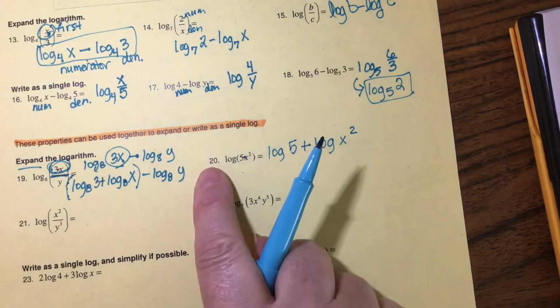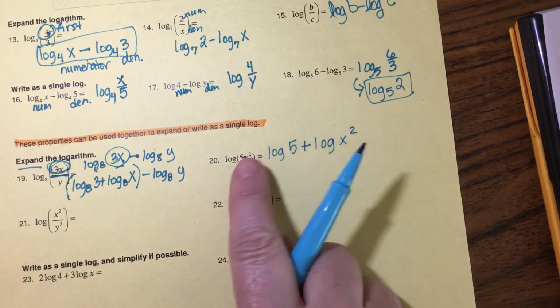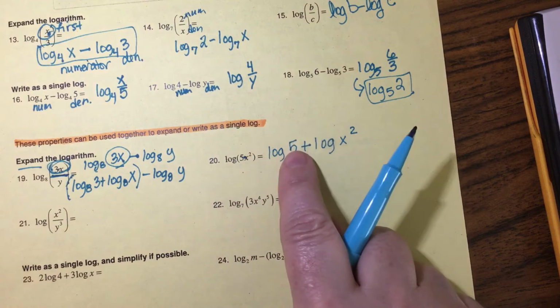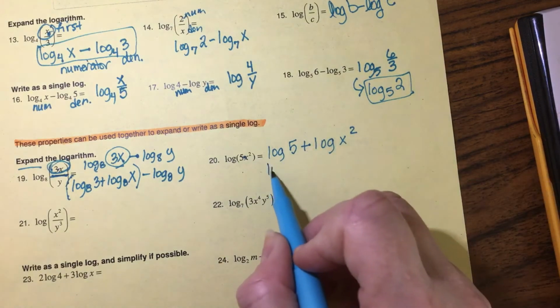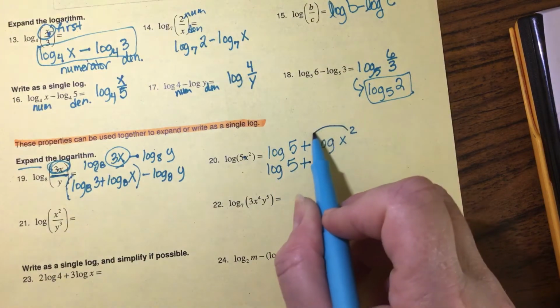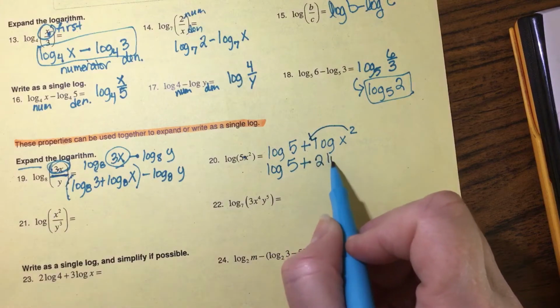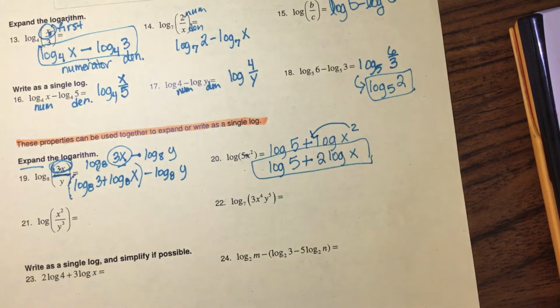So it can't come all the way out front of this one because it's not 5 squared. So I'm taking 5 times x squared, which is log of 5 plus log of x squared. Then I can say that this one has to come out front. When you have your simplified answer, we don't want to have any exponents or anything else that can be combined.